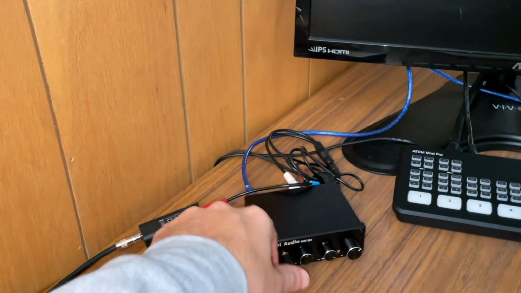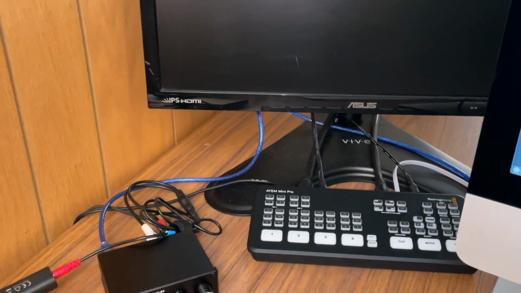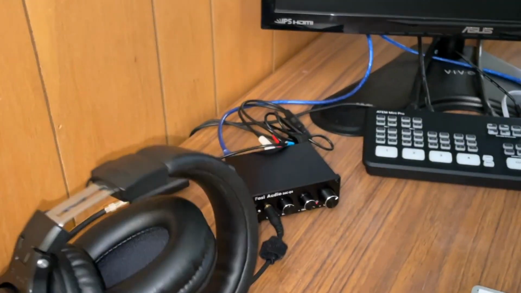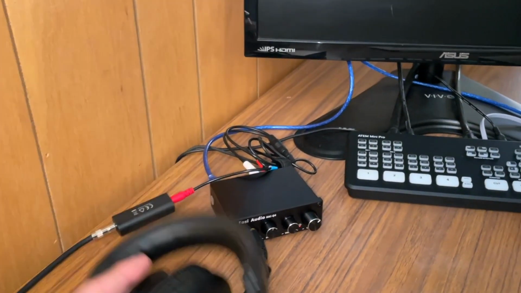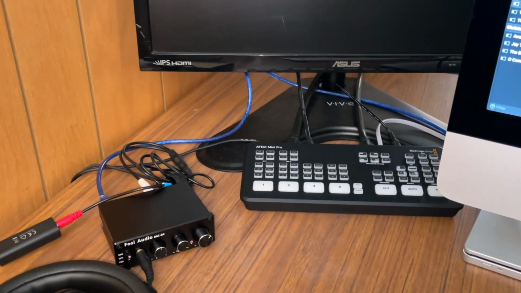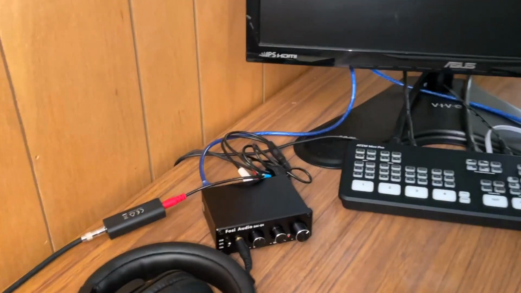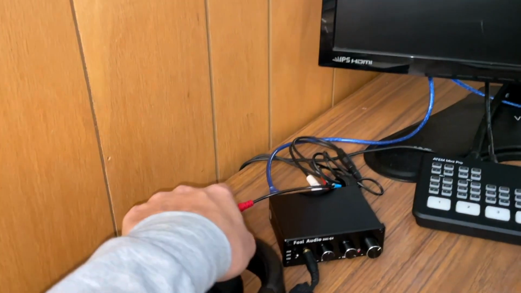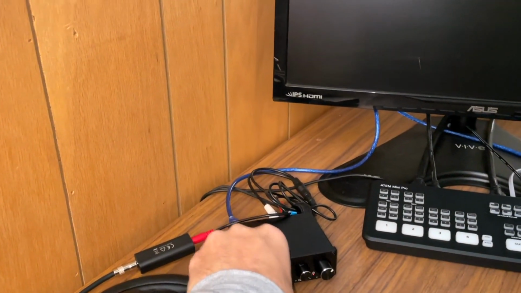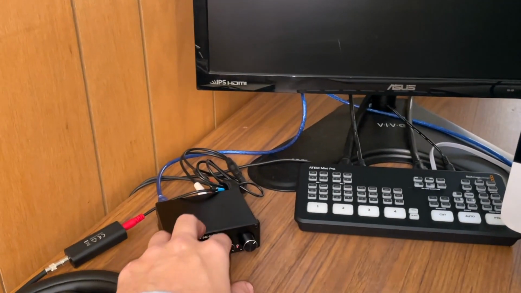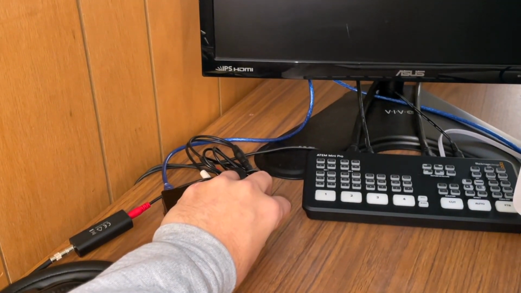So this works great. And if I turn on a video now, you can hear it. It's coming out of these Audio-Technica ATH-M20s. I'm gonna shut that off real quick. All right, but if I unplug it, you hear it now. It's coming out of our sound system here. Turn it down a little.